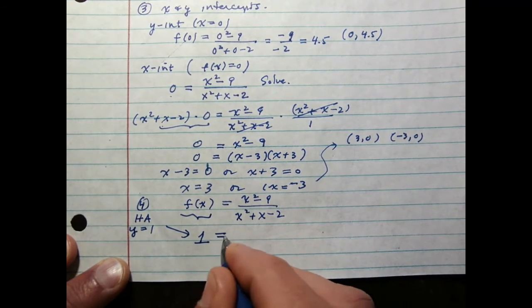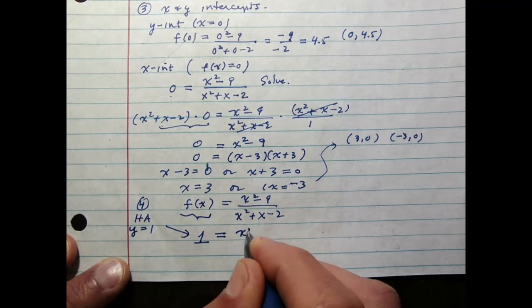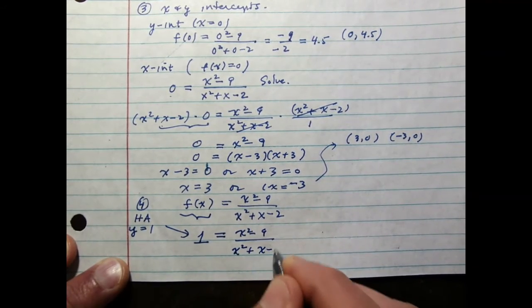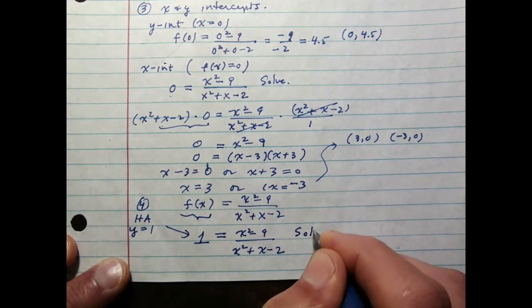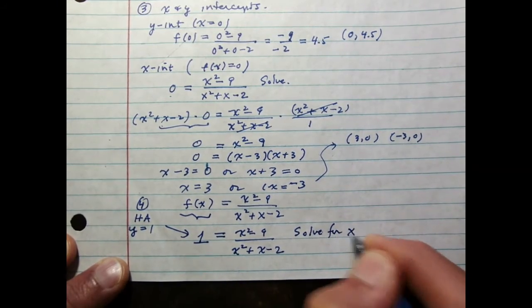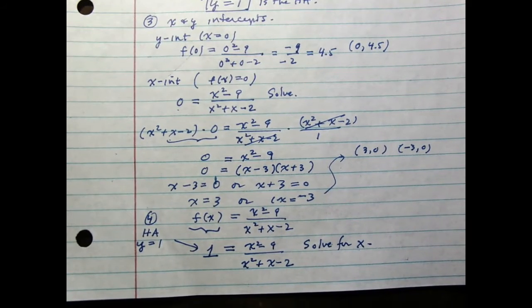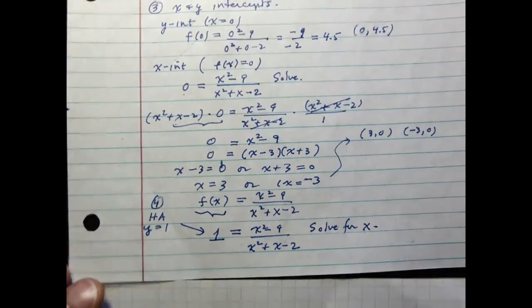And so set the y value equal to 1 and solve for the corresponding x. Okay, solve for x. Now, to do this, I'm going to continue on this sheet of paper here.